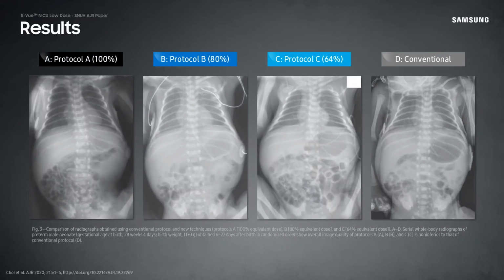Figure 3 shows the same patient imaged with the conventional protocol as well as the 3 SView protocols. The patient had a gestational age of 28 weeks and 4 days, a birth weight of 1,170 grams or 2.58 pounds. The images were obtained 6 to 27 days after birth, and images were taken in randomized order.